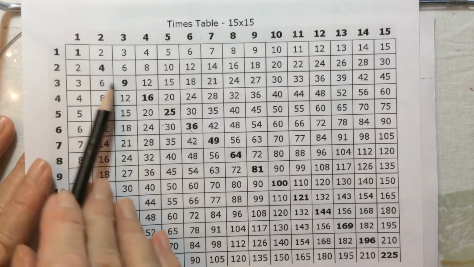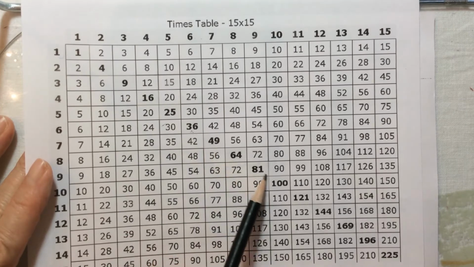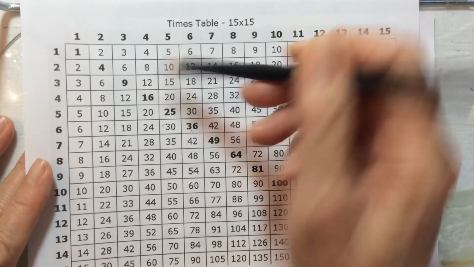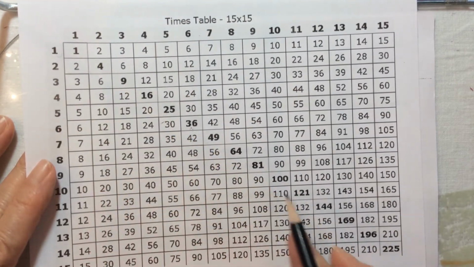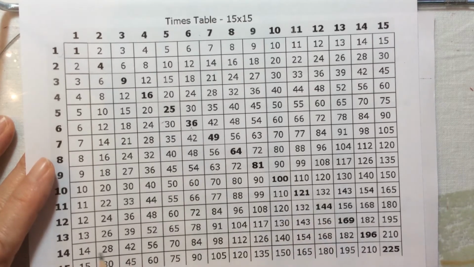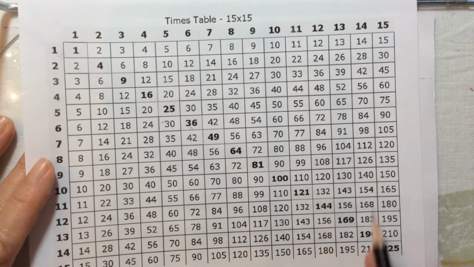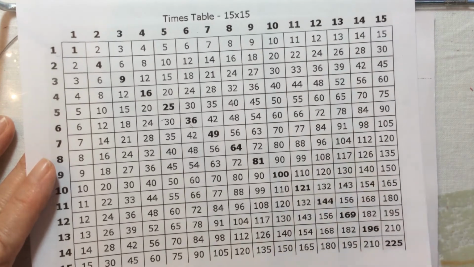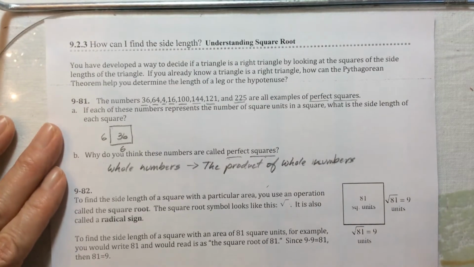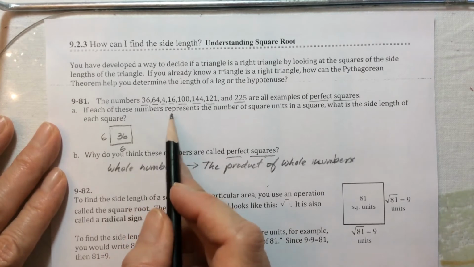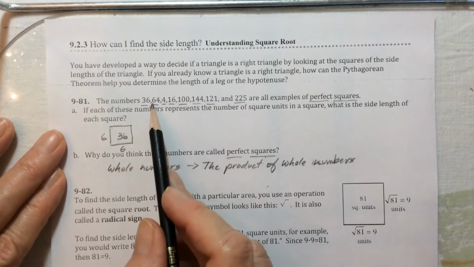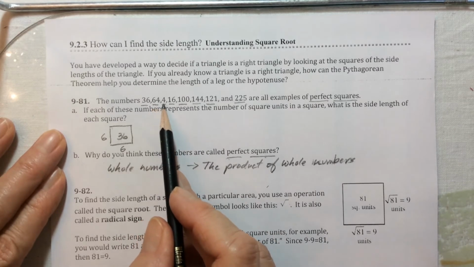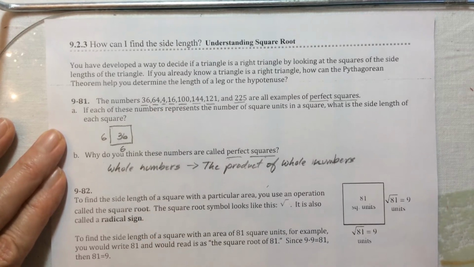So you can look down this diagonal and find these perfect squares because 5 times 5 is 25 and so on all the way down the diagonal. So 14 times 14 is 196. So that's just to help you find these easily. So go ahead and find out what the rest of the square roots are of these perfect squares.